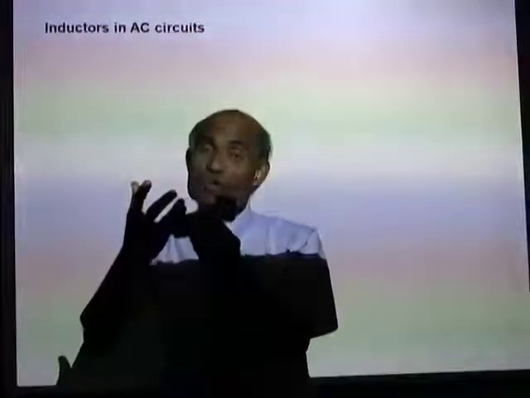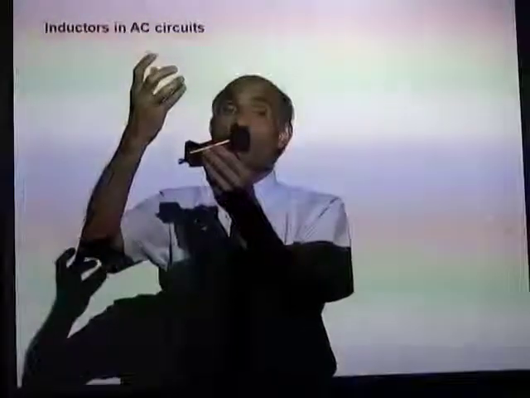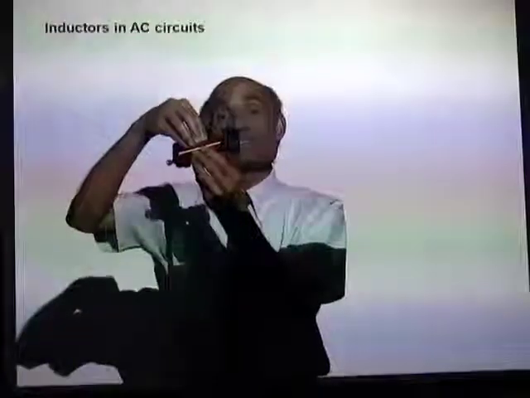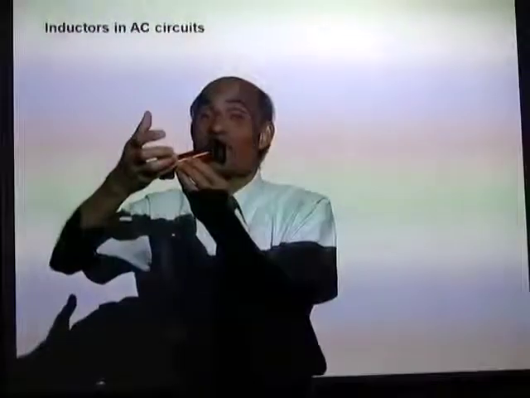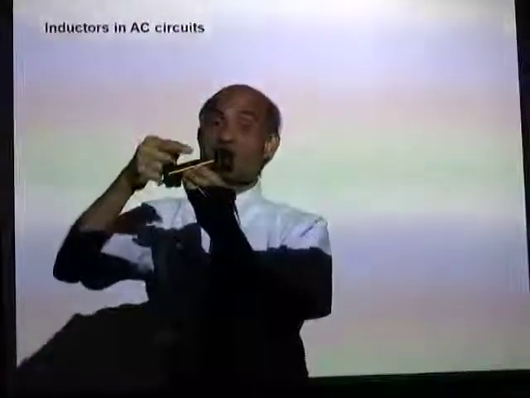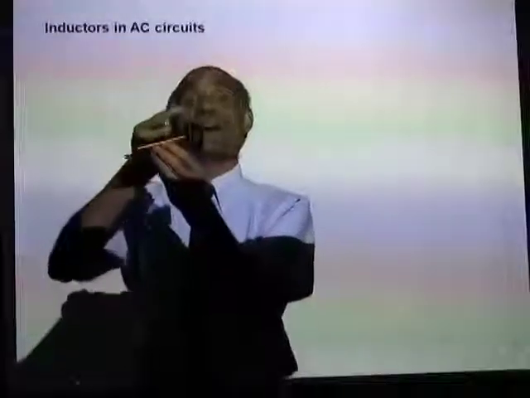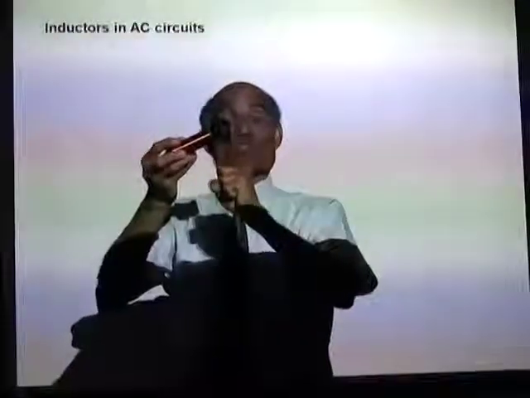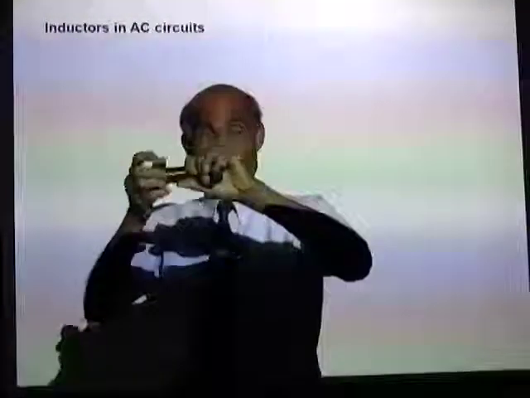When a current grows in it, when a current goes from 0 to maximum, the coil itself is subjected to a changing magnetic flux. And that changing magnetic flux will induce an EMF in the coil which will oppose the original cause of it. And that's why this is called an inductor.